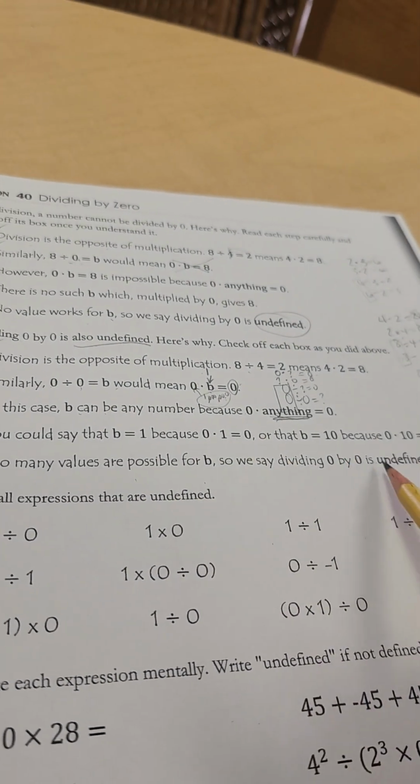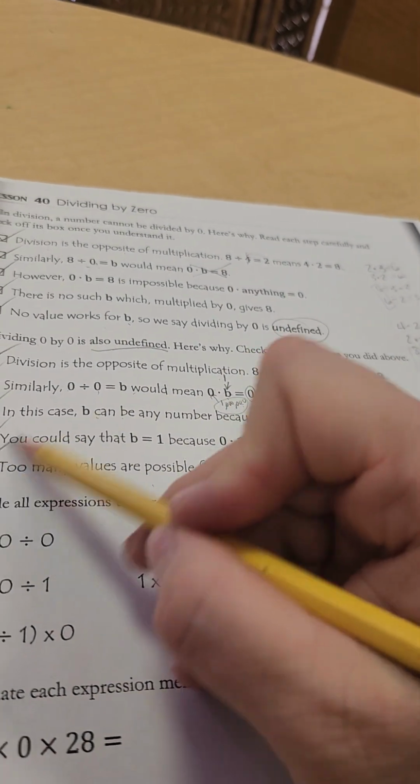Too many values are possible for b, so we say that it's undefined. We can't do that.